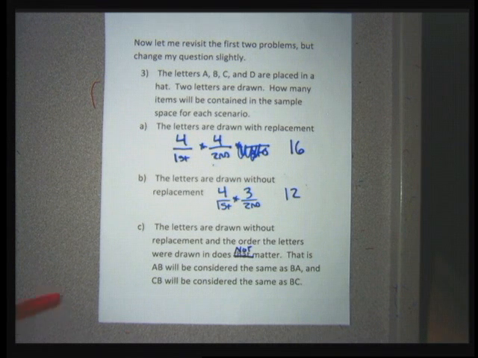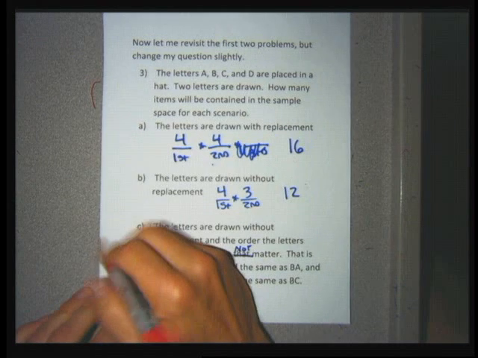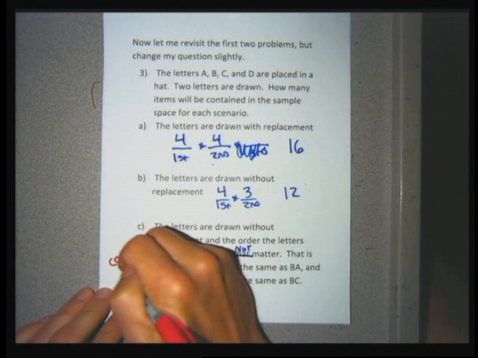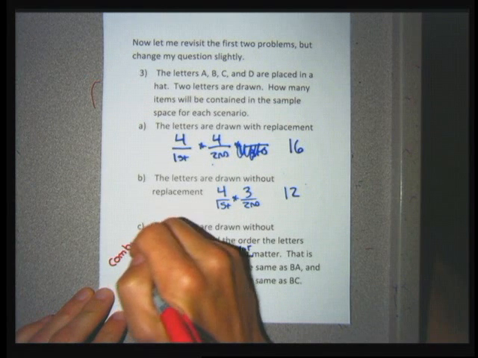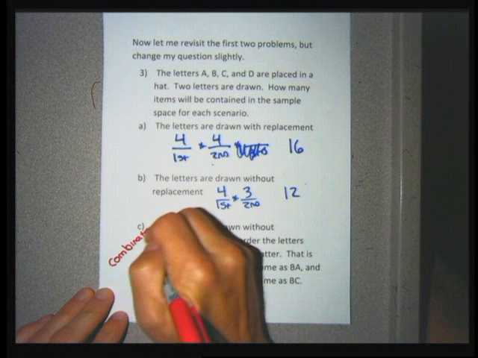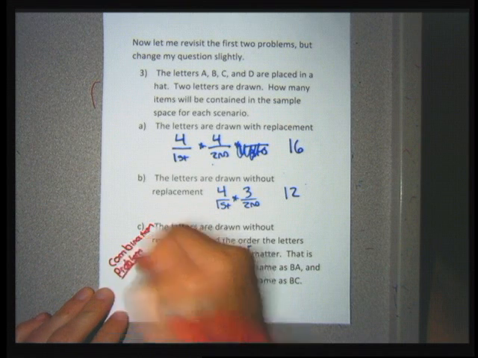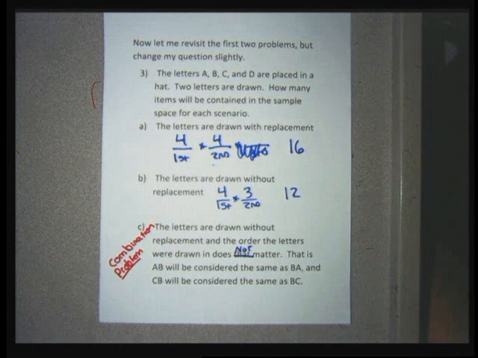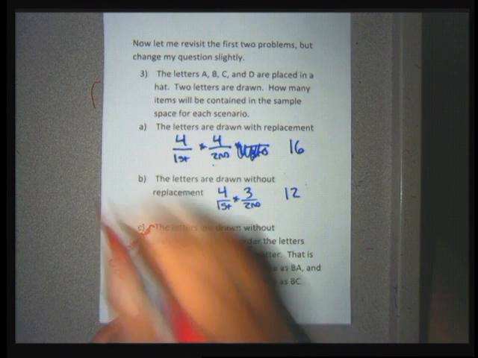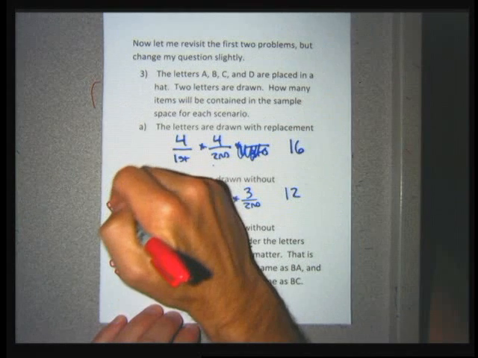12.9. So if the order doesn't matter and replacement's not allowed, this becomes something that we call a combination problem. Part B, where the order does matter and replacement doesn't happen, this is actually called a permutation problem.